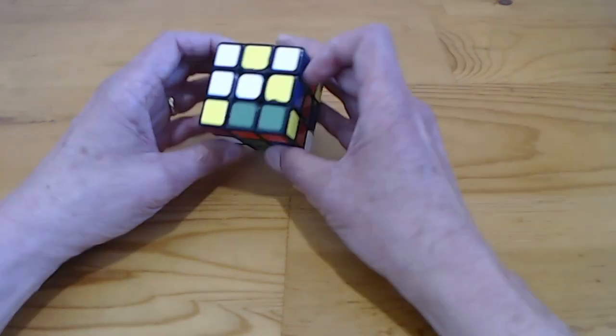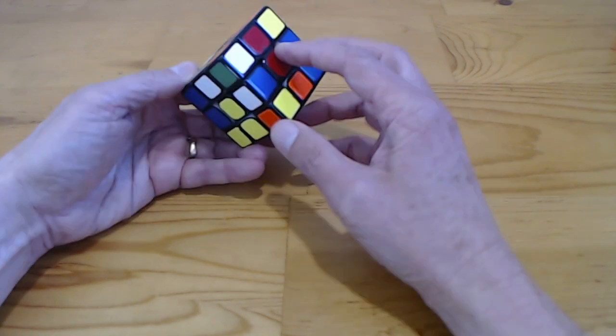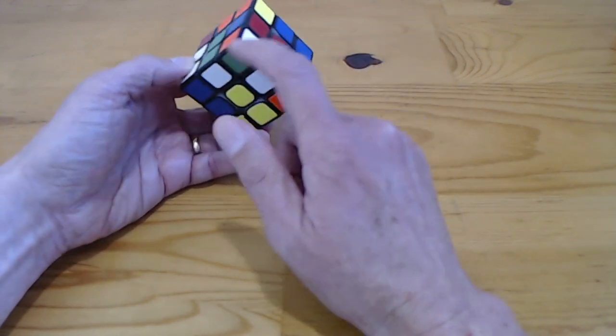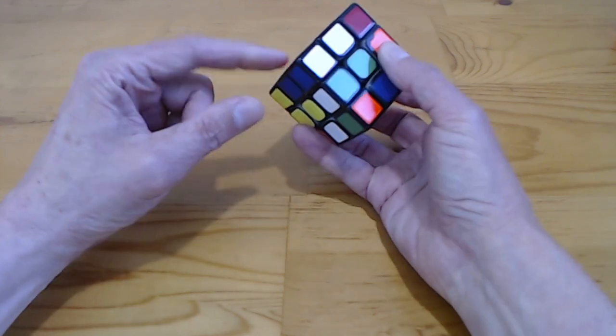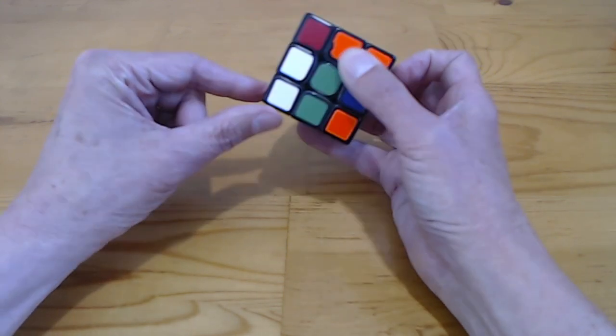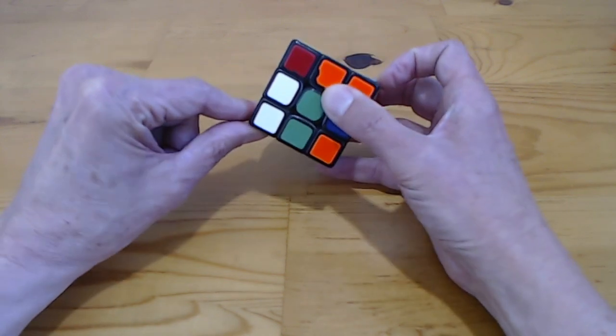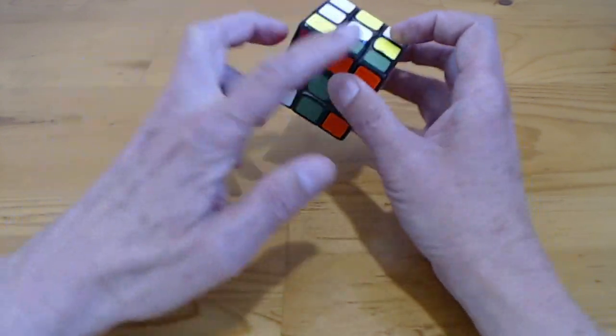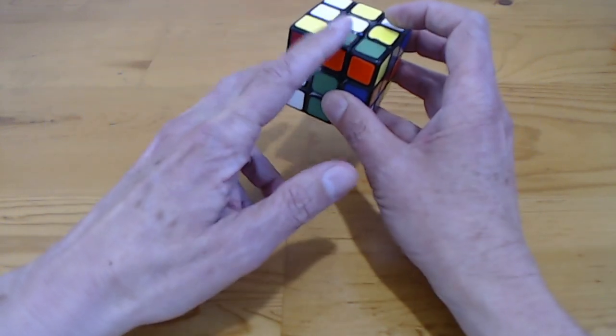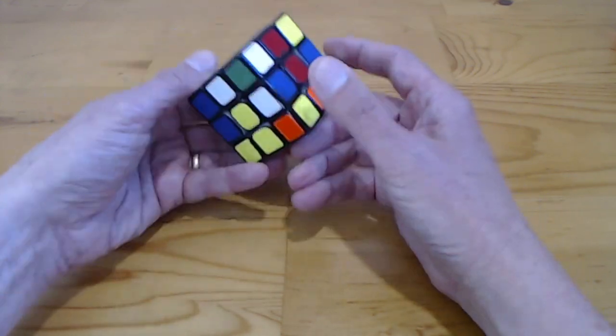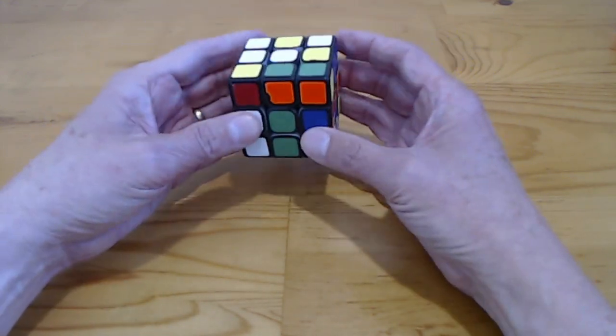So that brings us to this case. This is the case where I'm also 4 turns to solve the corners, and I have 2 edges, 2 pairs. So just like before, this would take 5 to solve, except I have this slice penalty. So it's actually going to take me 7 to solve. That looks like this.